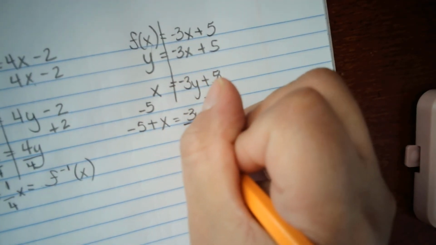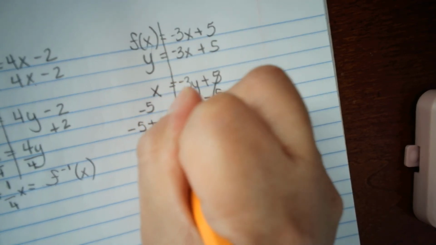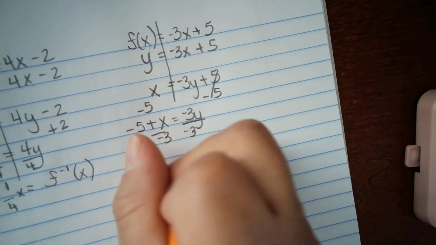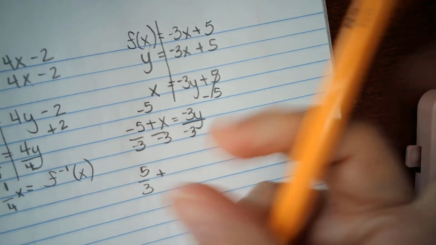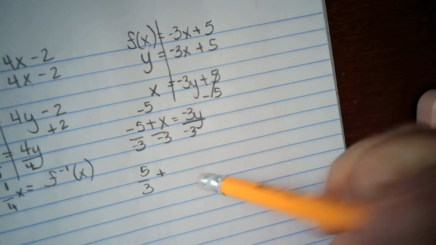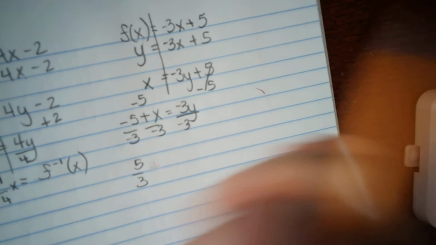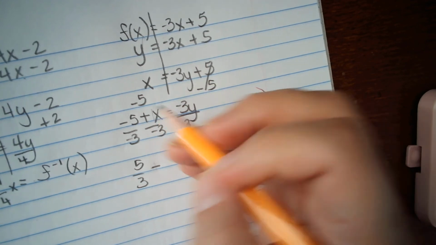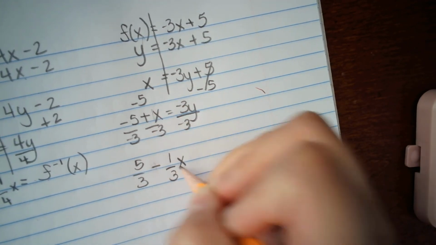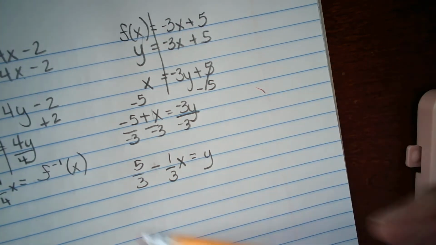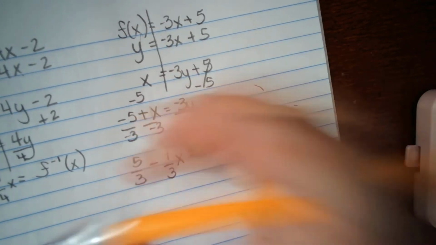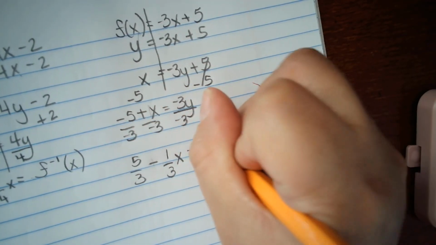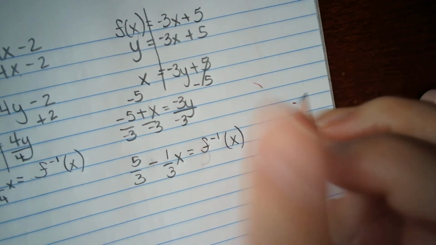And then we're going to divide by negative 3 to everything. A negative divided by a negative is a positive. 5/3 plus, well, it's actually a minus because we have a positive and then a negative. So minus, there is a 1 in front, so we have 1/3 x is equal to y. Oh, but I didn't want the y notation because it's y prime. So we're going to write the function inverse of x, the inverse of f of x.